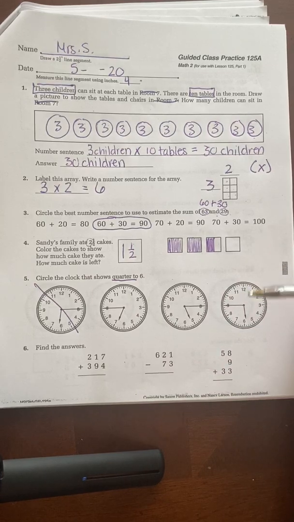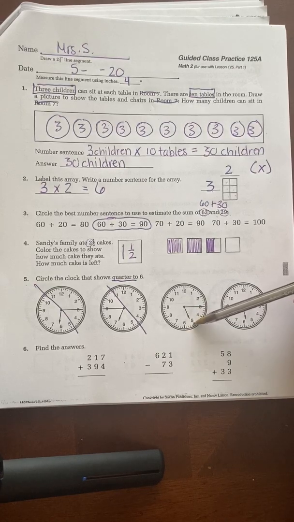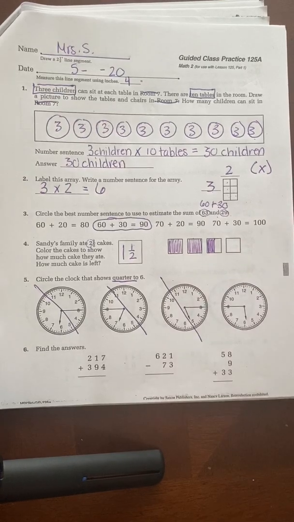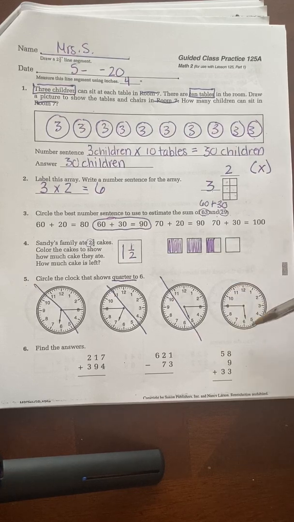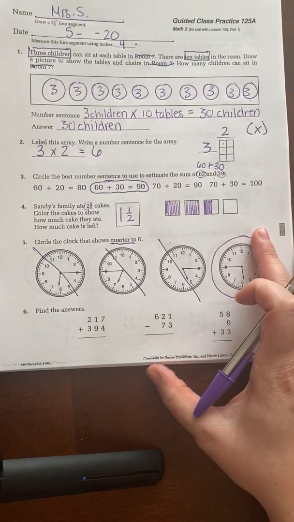Is that going to be correct? No. This one, my hour hand is at my 5, but where's my minute hand? At the 3, right? So that's only a 1/4 past 5. Nope. Now this one, my hour hand's in between my 5 and my 6 where I want it. And my minute hand's at my 9, which is 45, right? 5, 10, 15 minutes until 6 o'clock. So is that a 1/4 to 6? Yes, it is.